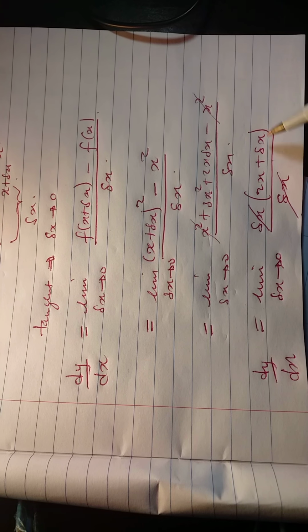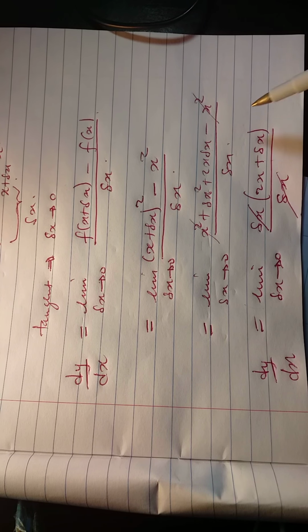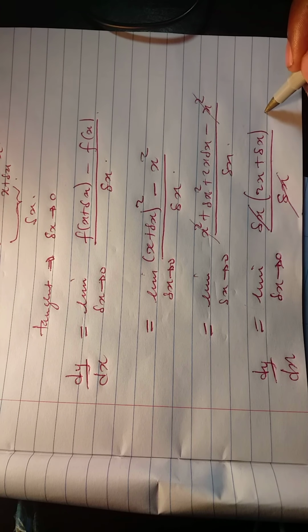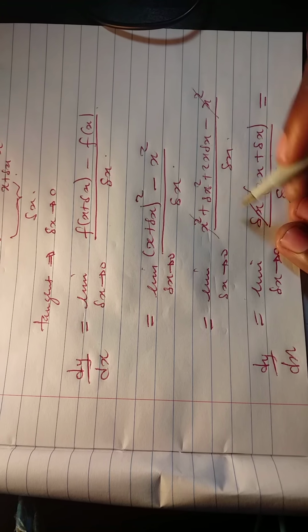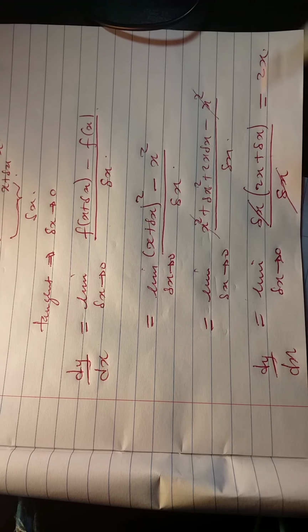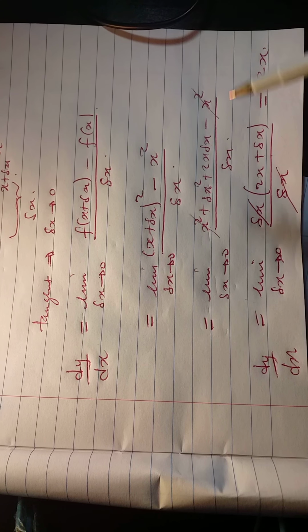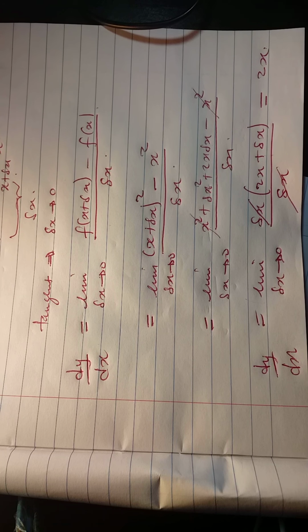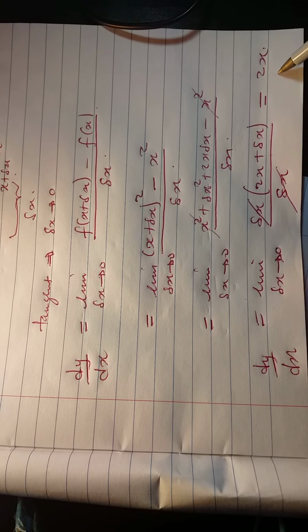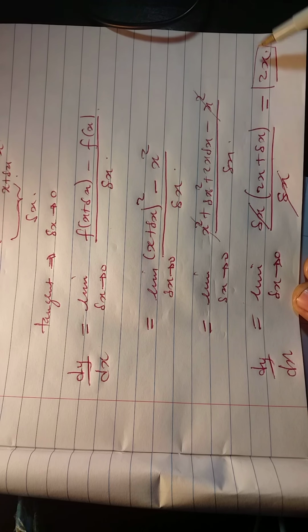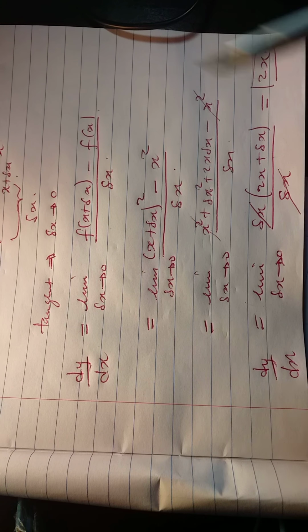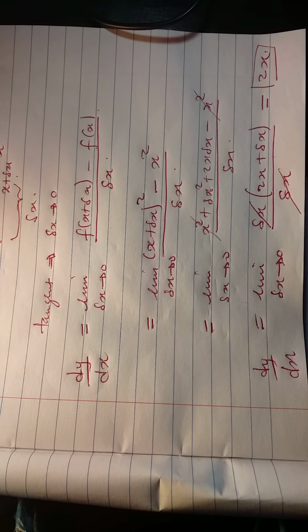So this is going to be 2x. So the limit as delta x tends to 0 is given by 2x, and this is our gradient function for f of x, which is actually our gradient in this case.